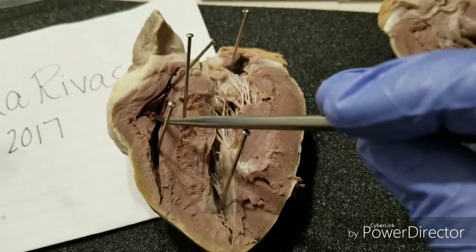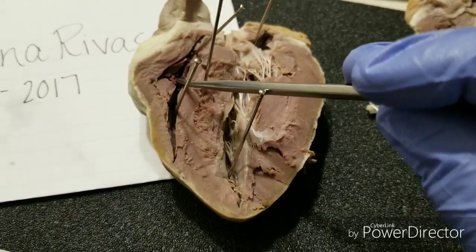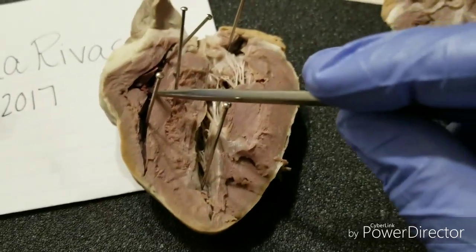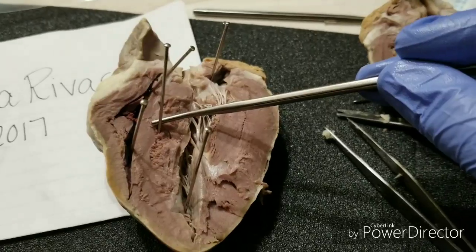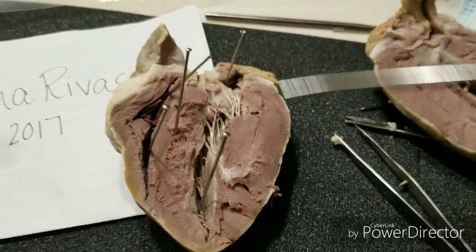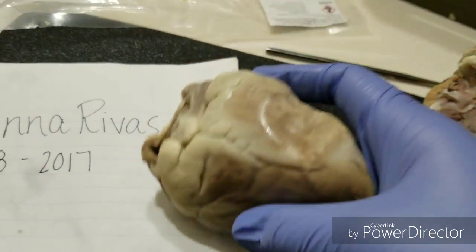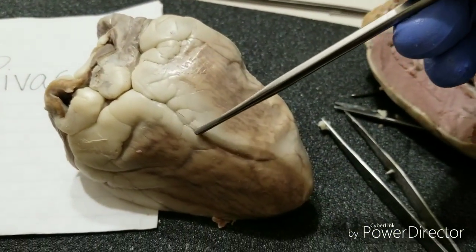And then another structure that I did pin, just because we saw previously the interventricular sulcus, I labeled right here so we do not get confused that this is the interventricular septum. So this is the interventricular septum, and then right over here earlier we did see the interventricular sulcus.